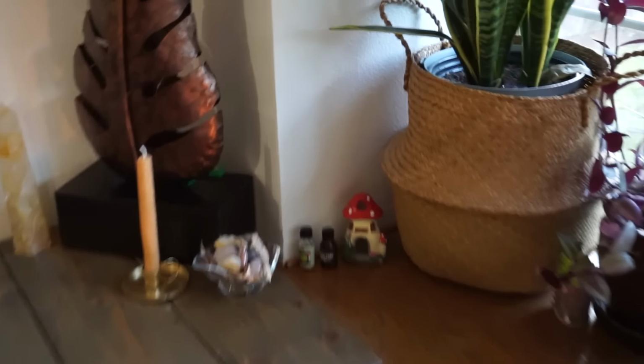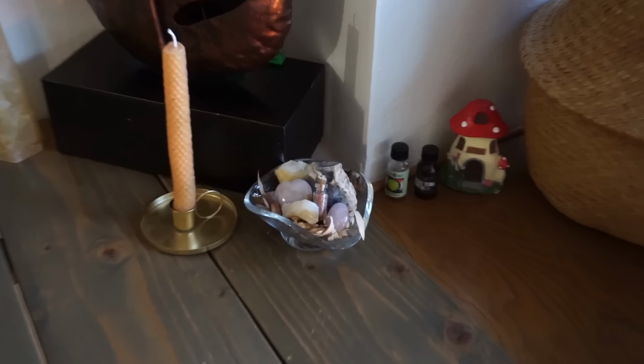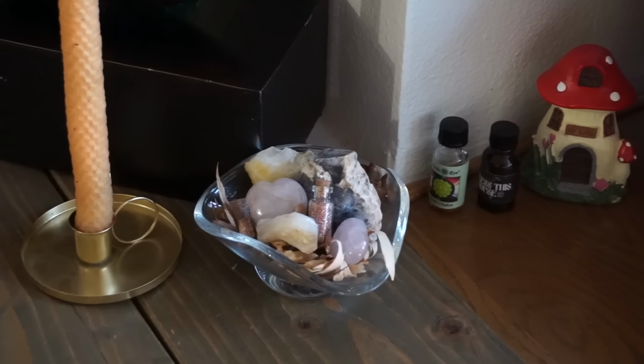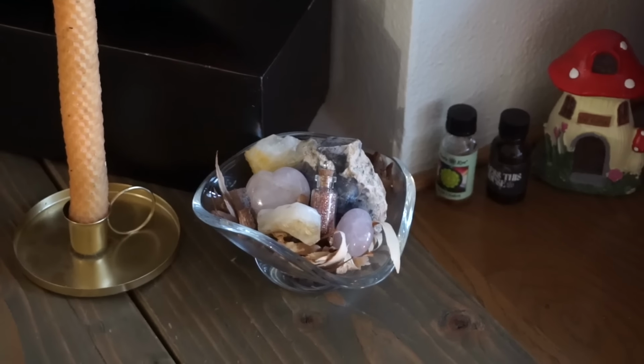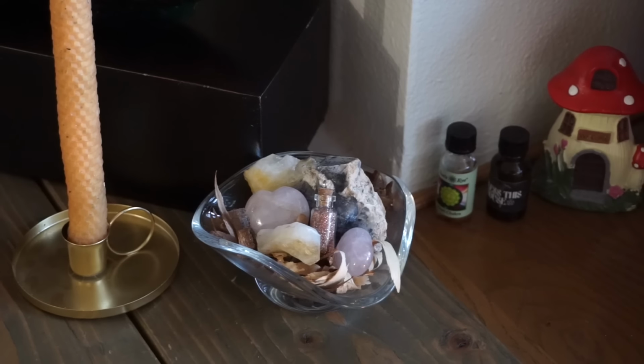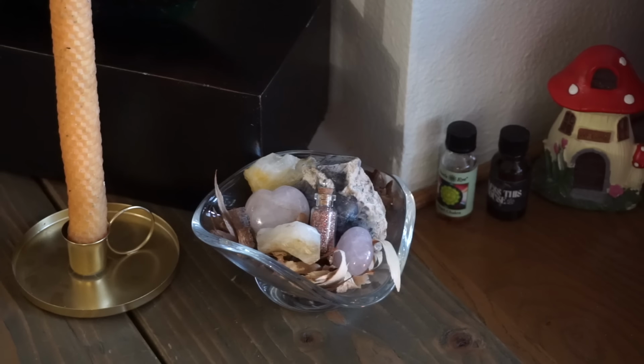Taking you into my living room. Let me get you set up. So this is the intention bowl that is the most strange because there's so many different intentions woven into it. As I mentioned earlier, it's connected to the heart of the home. It makes this space feel cozy and welcoming. This is not the only thing I do, by the way, for that.